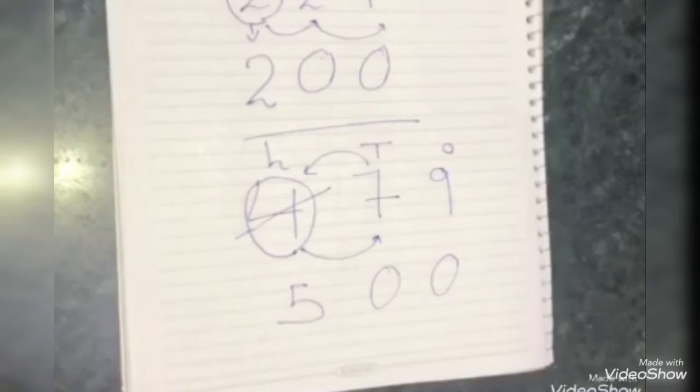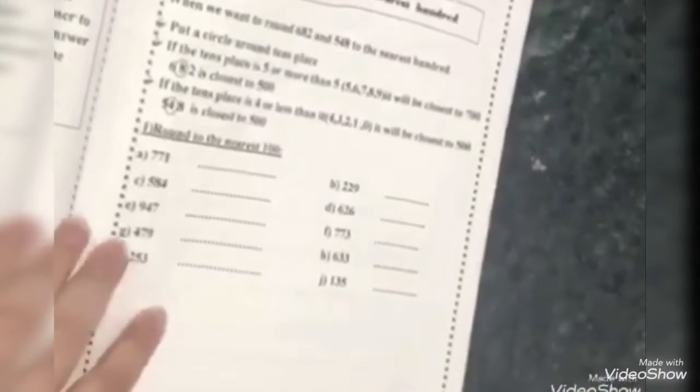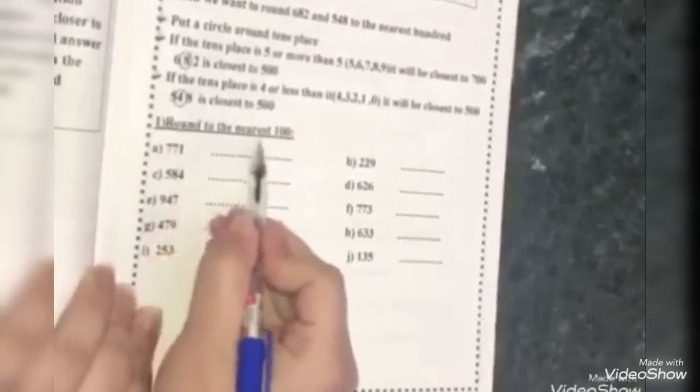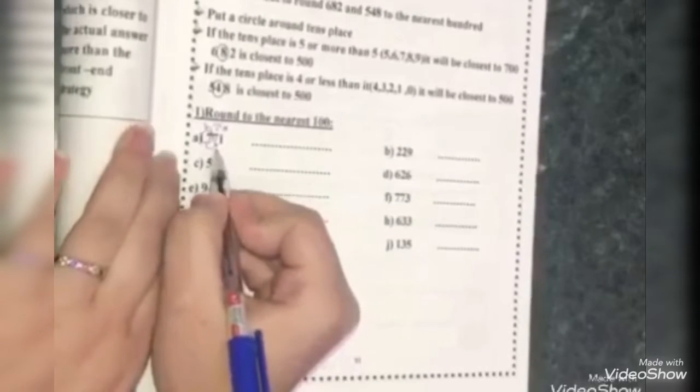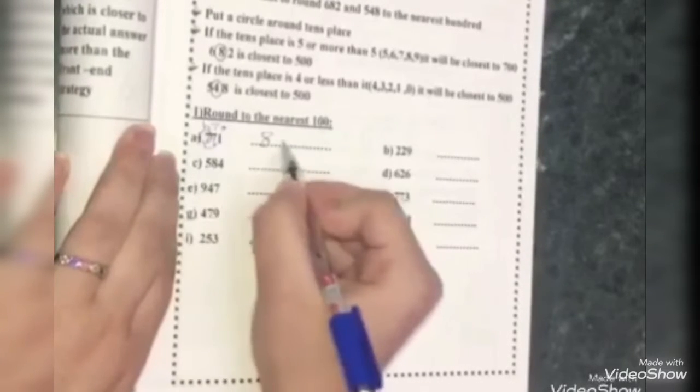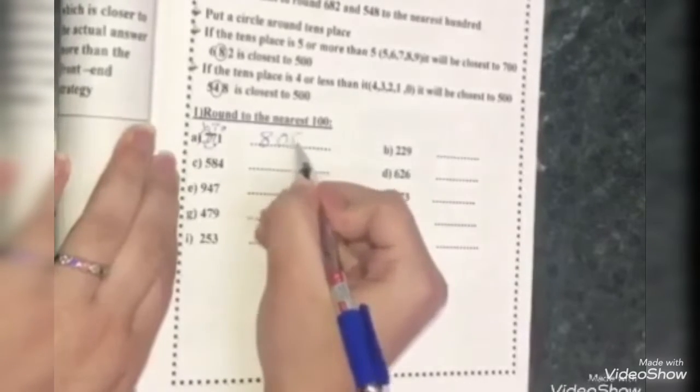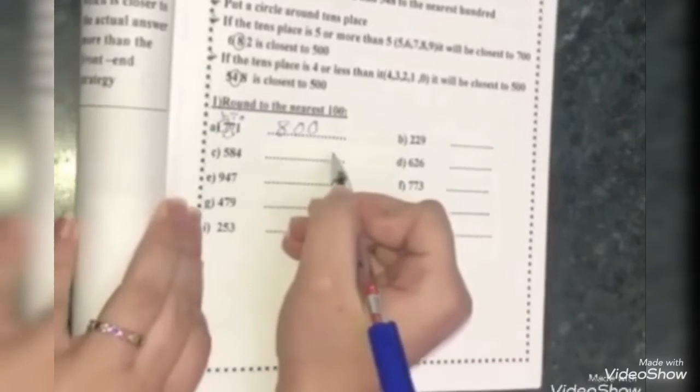Now open your booklet, Junior 2, on page 91. Here, round to the nearest 100. 771. We write ones, tens, 100. Circle the number in 100. Look to the next door. The next door here is 7. So 7, yes, we add 1 more. We add 1 more to 7, it will be 8. And put in tens and ones what? Yes, zeros. So it will be 800.